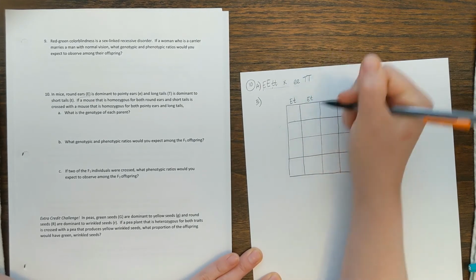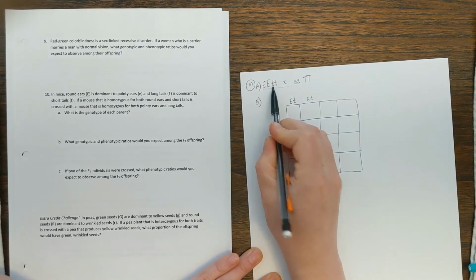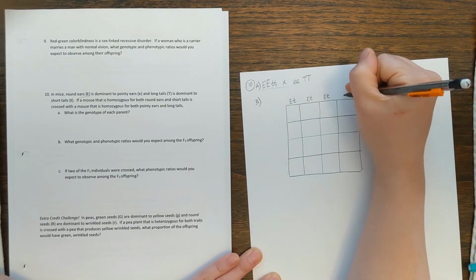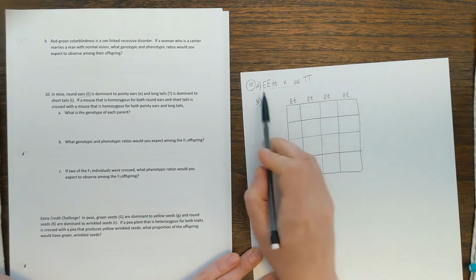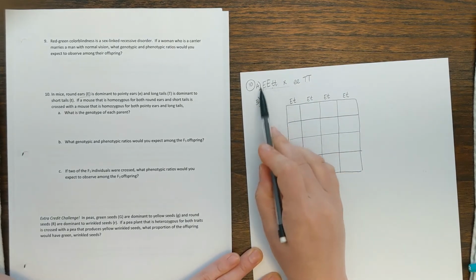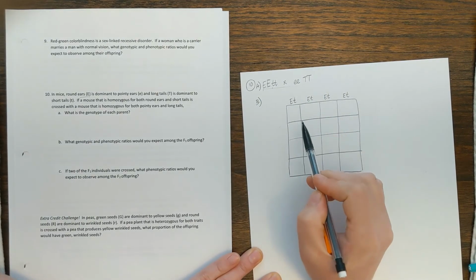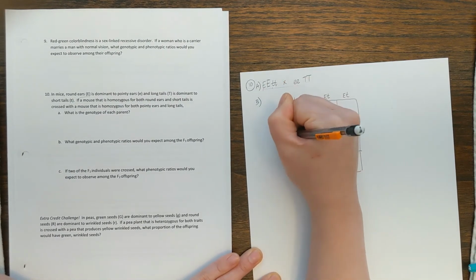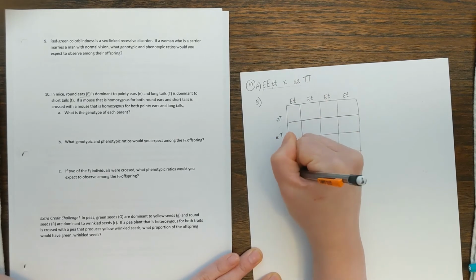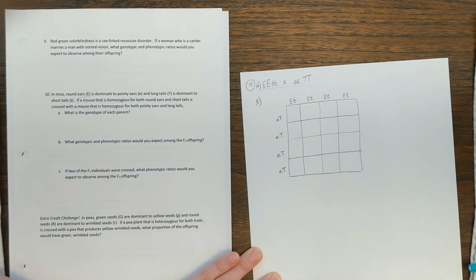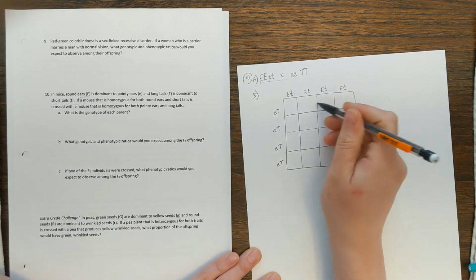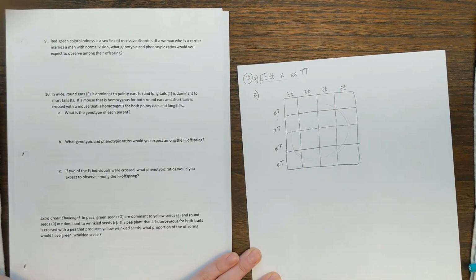It's another one that looks the same. This second E could go with this little t, or the second E could go with the second T. So even though we have 4 different combinations of alleles here, they all look the same. So this individual is going to be similar, right? All of the possible combinations of alleles, they only have little e's, they only have big T's, so those are going to be all of the combinations we can have.